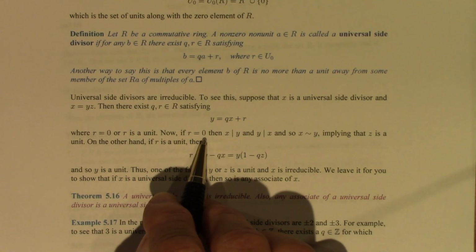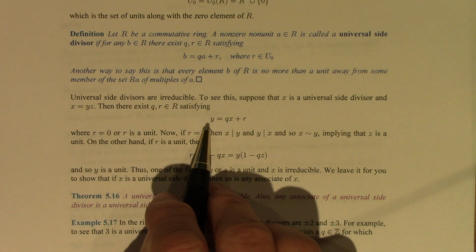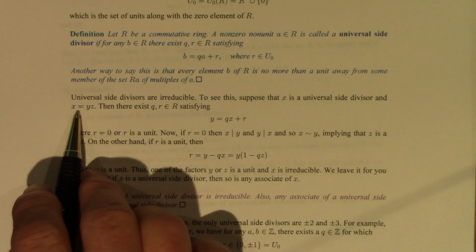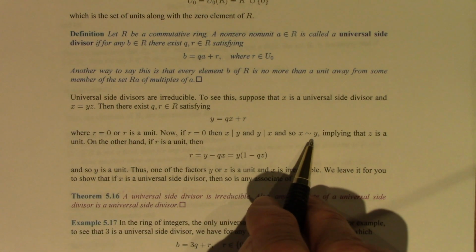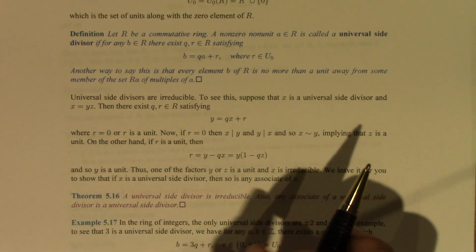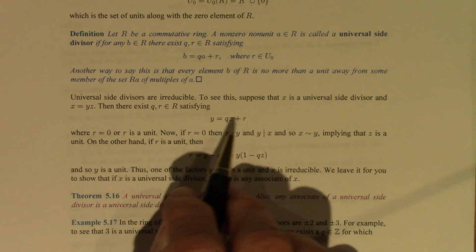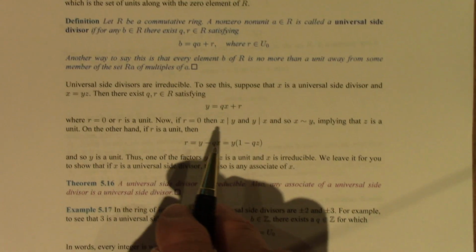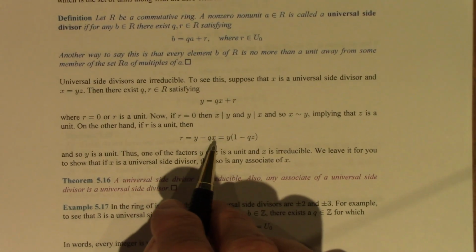If R is 0, then X divides Y, but Y divides X, so X and Y are associates. So Z is a unit. On the other hand, if R is a unit, then R is Y minus QX.